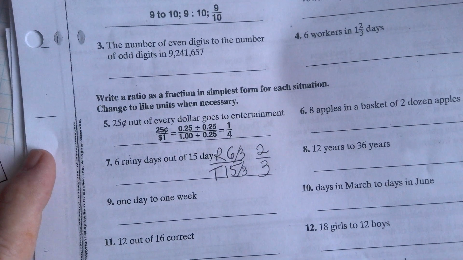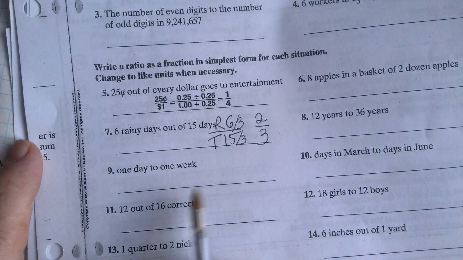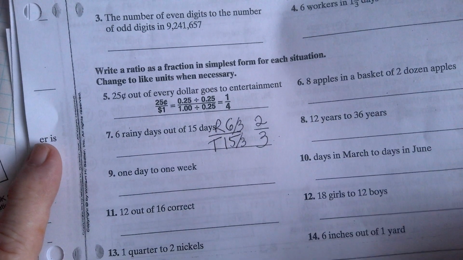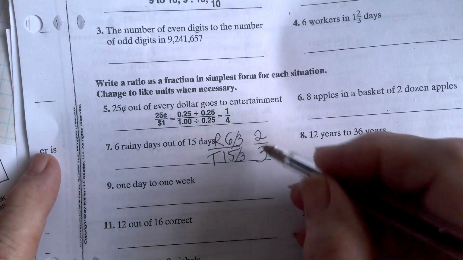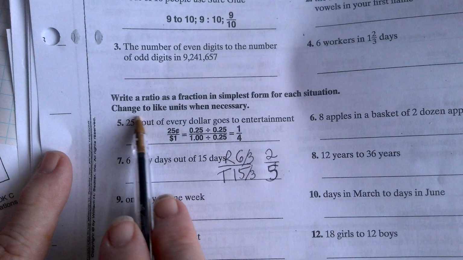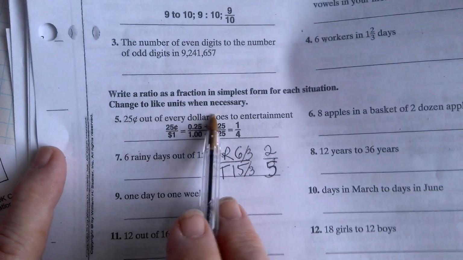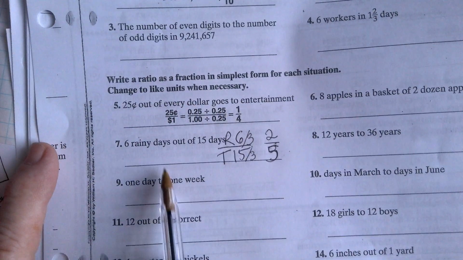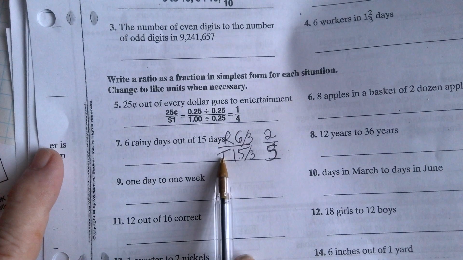Then look at the one right below it. It's 2 over 5. Thank you. I owe you candy, and I'll get it for you in a second. 2 over 5. And it says, change to like terms when necessary, or like units. This is days and days, so I don't need to change it.